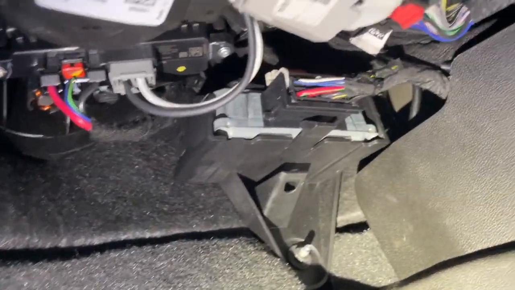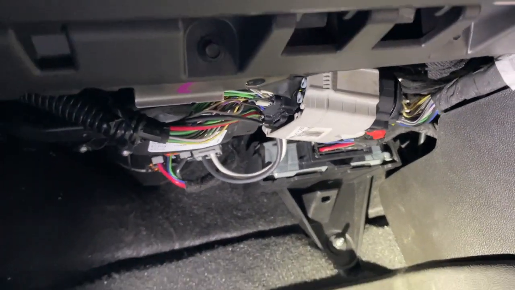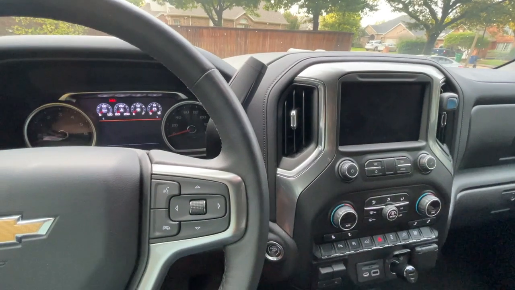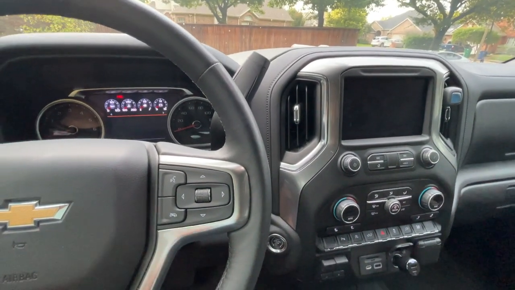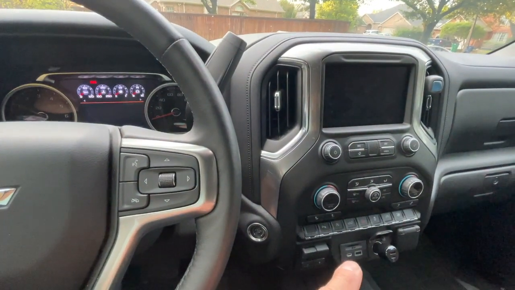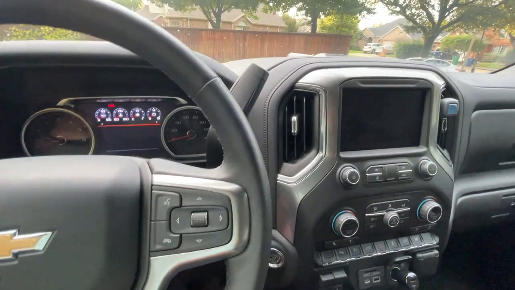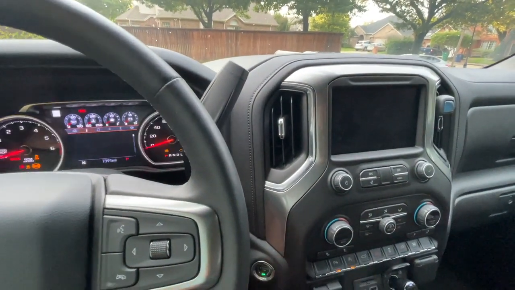So I've got the radio module reinstalled, the power inverter back in. We're going to go ahead and reconnect the battery and start the truck. Now that we have the battery reconnected, we can go ahead and start the truck. Now your kit is going to come with an SD card. You want to make sure you do not insert the SD card into the SD card slot until you follow the reset instructions. So let's go ahead and get the truck started.